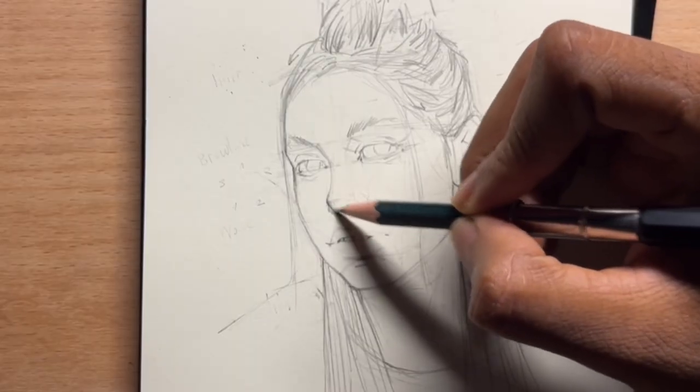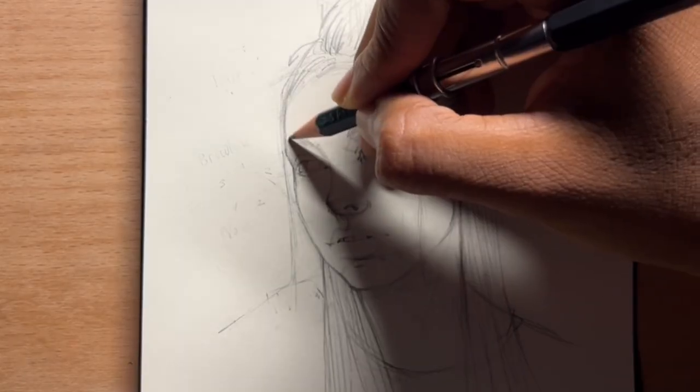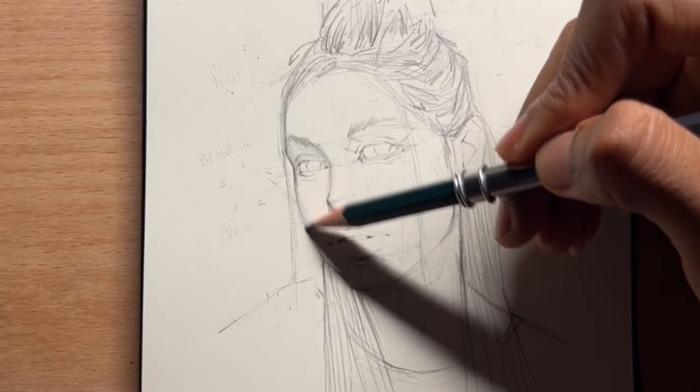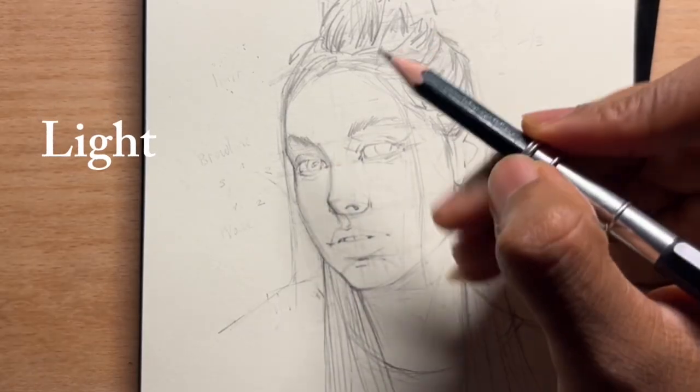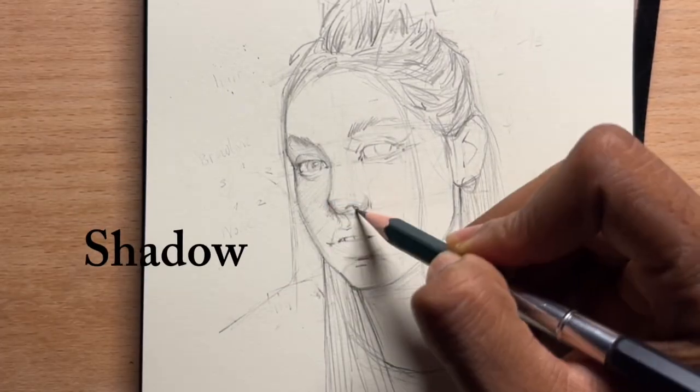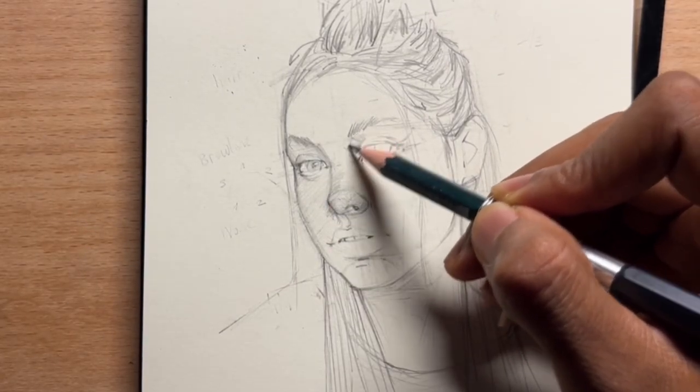Any area that is dark, such as the corner of the eye socket, the nose, the lips, the eyes, the hair in general, so that we have 2 separate values. We have a light family and a shadow family. You can see not every single shadow is the same. We have many different shadows, so you have to know the difference between them.